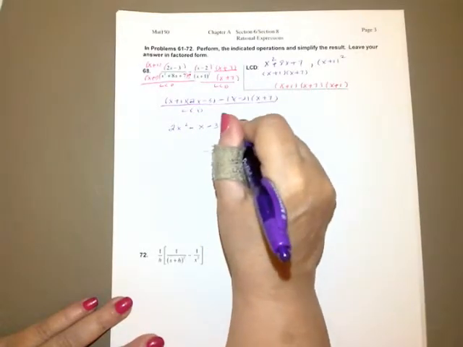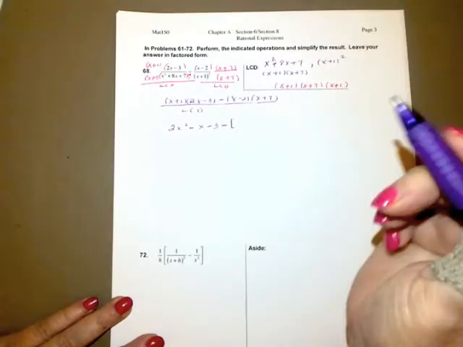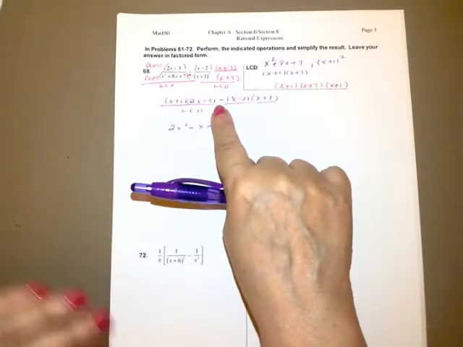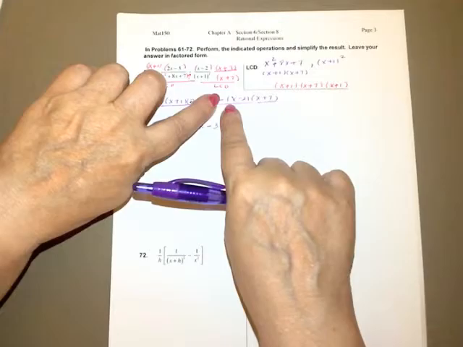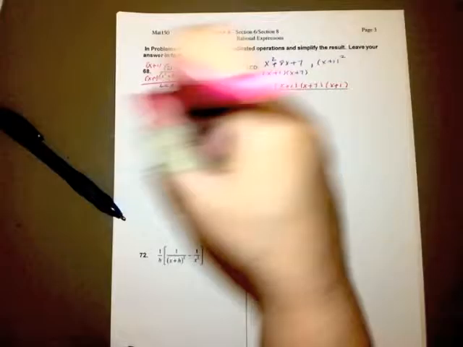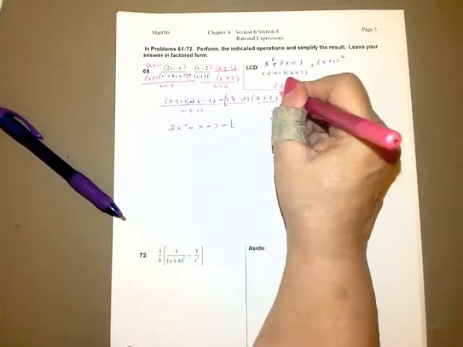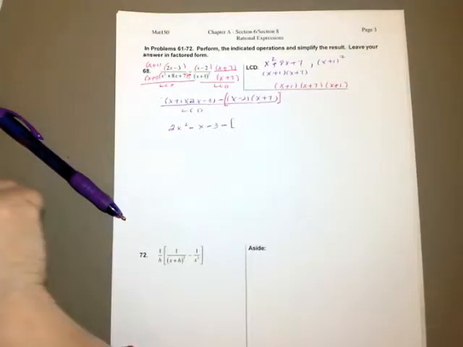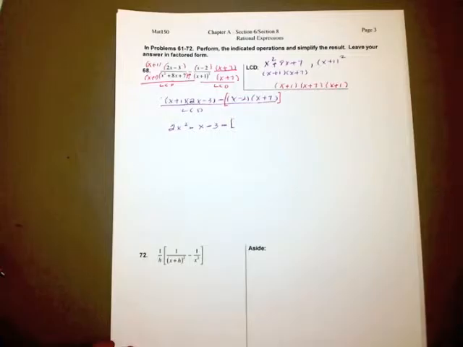Subtract, and now I'm going to put in brackets because this minus will affect everything that's behind it, and everything behind it, which is this right here, will multiply out to be a trinomial.